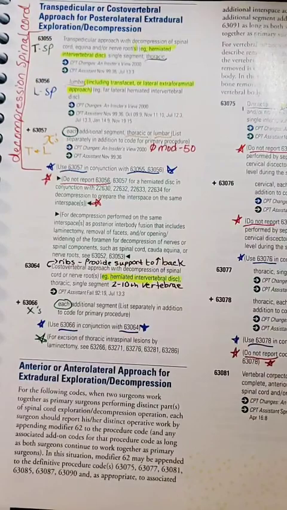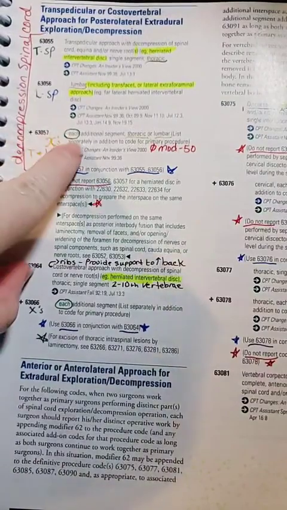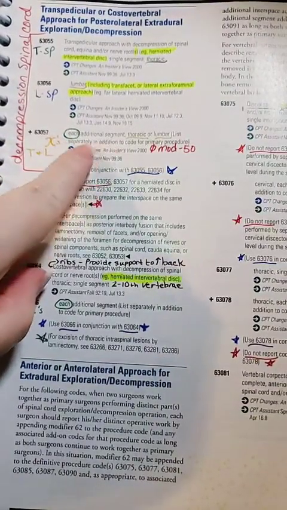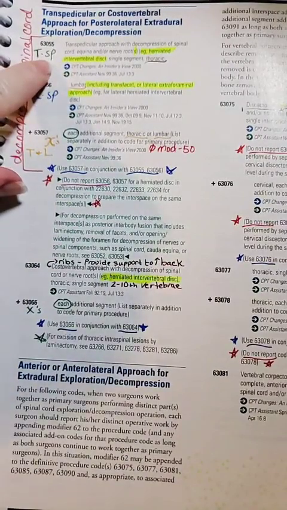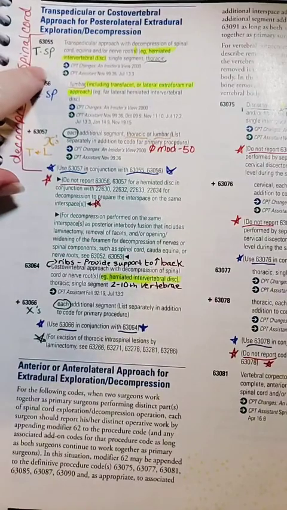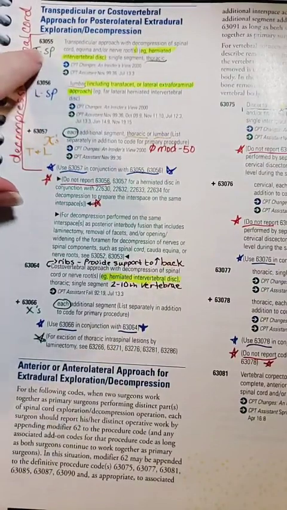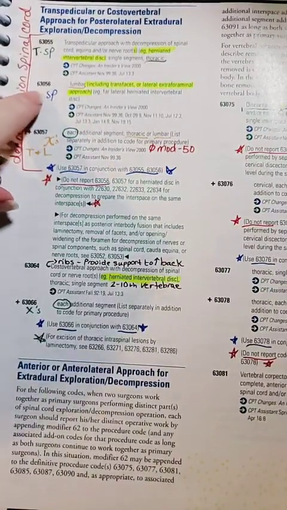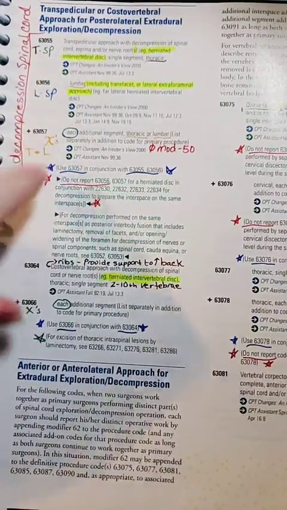The 57 times, that's an add-on code. This means additional segments. So if they remove a thoracic vertebrae disc, one of them, but then they decided to remove another one, and then they also remove an L spine, you would code this one, then you would code this one, then for that additional thoracic you would code this one.